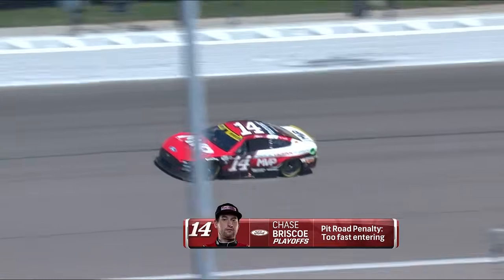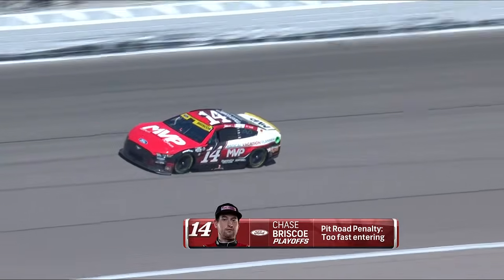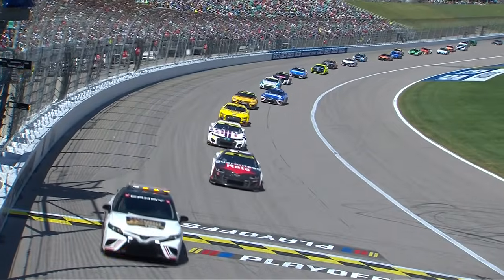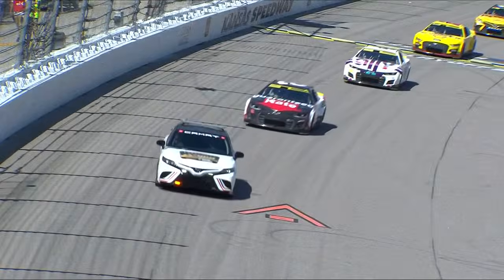Getting ready for the choose, and a couple guys choosing to go a little too fast on pit road, including playoff driver Chase Briscoe. The 6 and the 19 also caught for speeding on pit road.